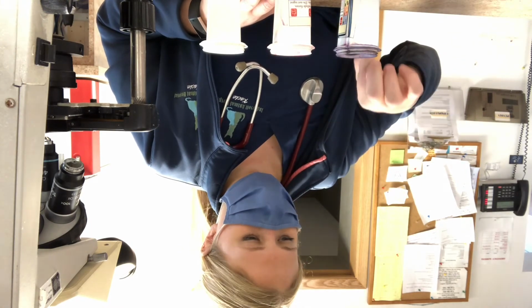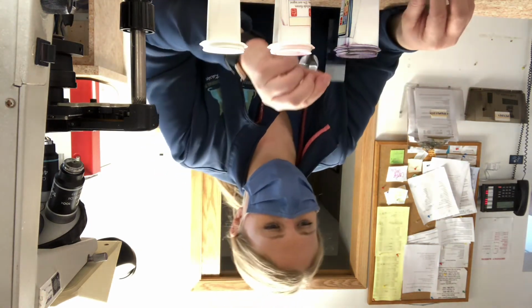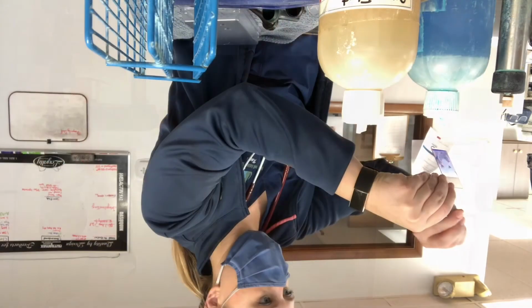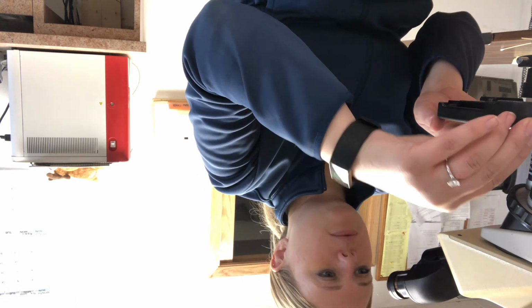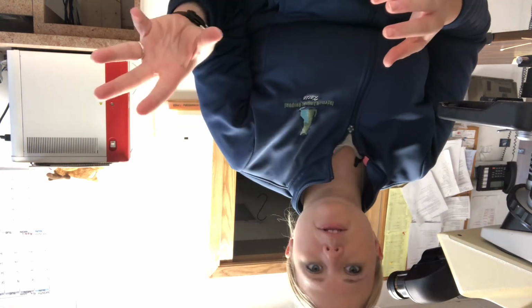All right. Now I'm going to rinse with water. Now that our sample has been properly stained, I've added a cover slip and it is ready to look under the microscope. Basically, we're looking for the different types of epithelial cells and how they range and change throughout the estrus cycle.